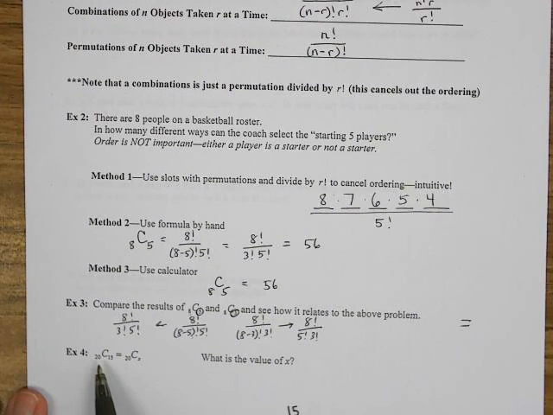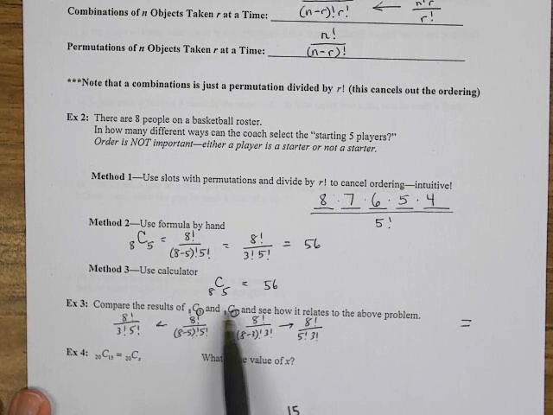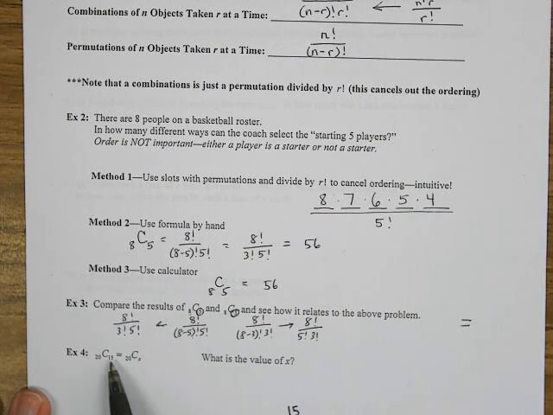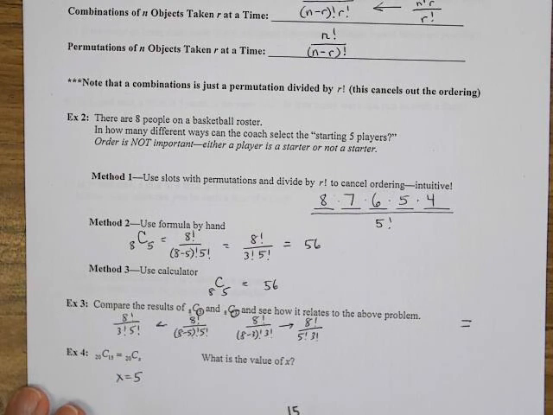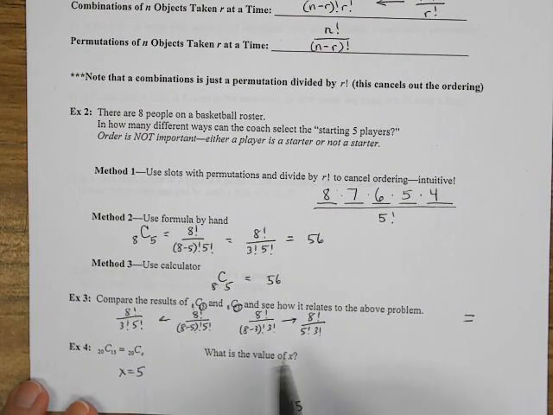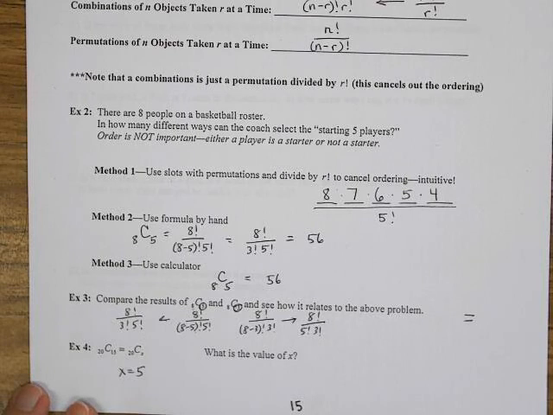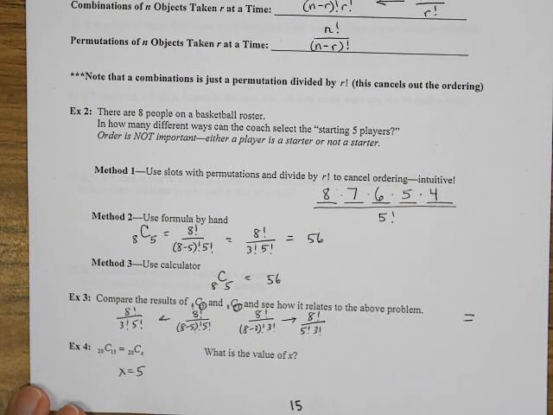Here, if we can apply that same principle, I have a combination of 20 choose 15, and I'm asking you, that's the same as a combination of 20 choose what? So if you remember, the two numbers, if it's going to work, have to add up to be the total number. So these two numbers would have to add up to be 20, therefore x would have to equal 5. And to calculate that, you could do 20 choose 15 or 20 choose 5, and you would get the same number. So x is 5.